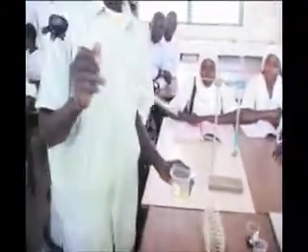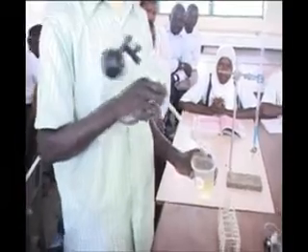Then next, we have what we call the test for protein. Now, there are three tests for protein, but we are only going to demonstrate one, and that's the Biuret test. To test for protein, we need to use this one, which is called the pipette, and we pipette 2 cubic centimeters of the mixture.